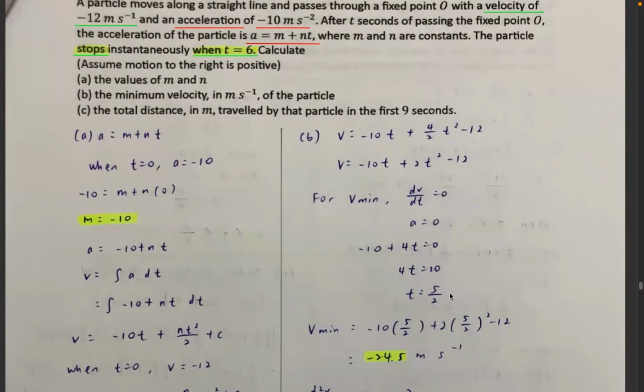So that means t equals 5/2 is the time at which the velocity is minimum. So to find the minimum velocity, we have to substitute t equals 5/2 back into the velocity function. So we sub here, sub here. So we have the answer V minimum is -24.5 meters per second.